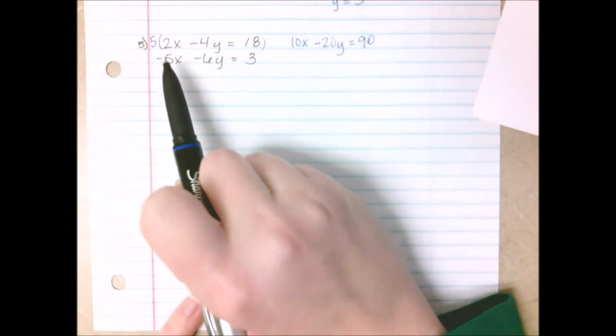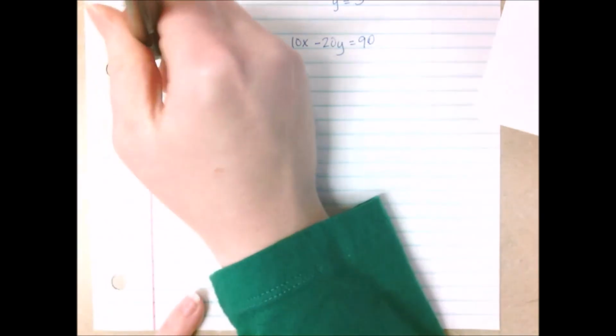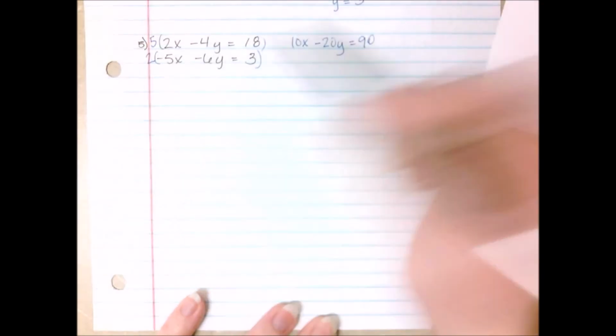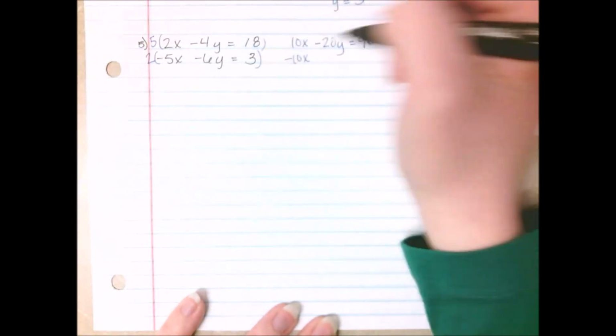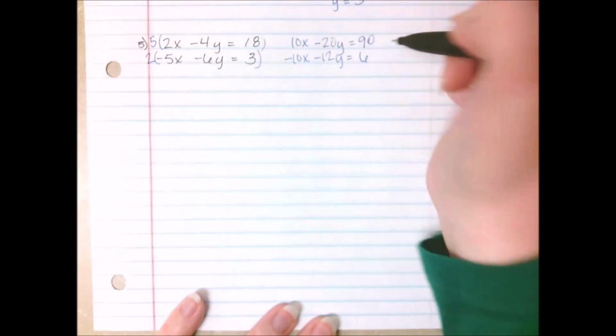My second equation, I need my x term to be negative 10, so it cancels with my positive 10, so I can multiply the whole equation by positive 2. 2 times negative 5 is negative 10x. There's my equal and opposites. Then I've got a negative 12y equals 6.